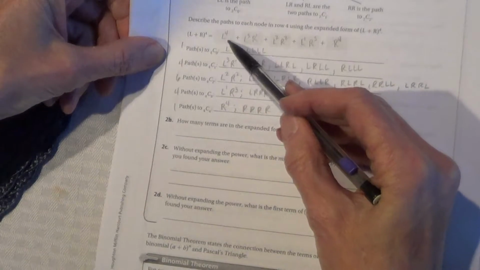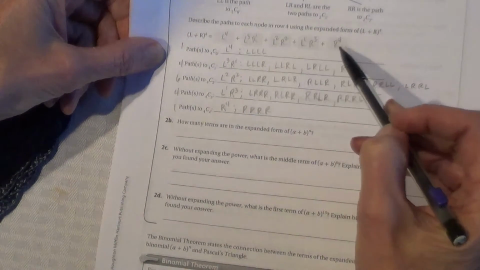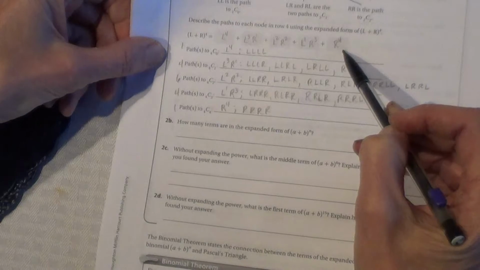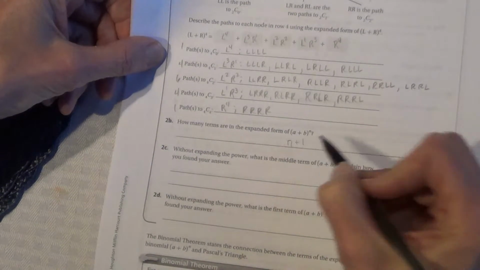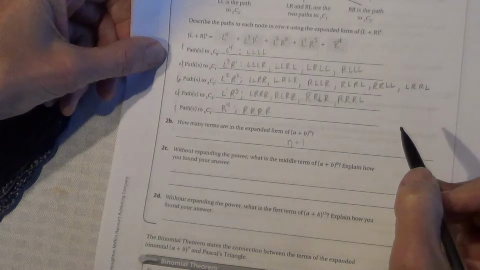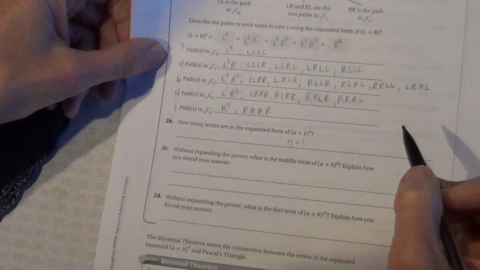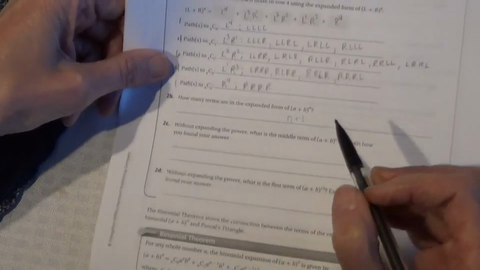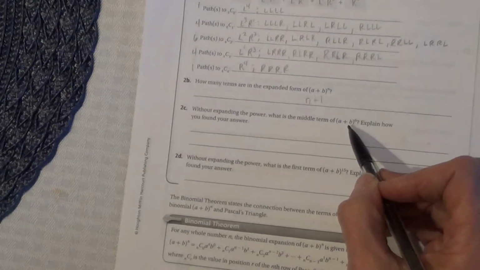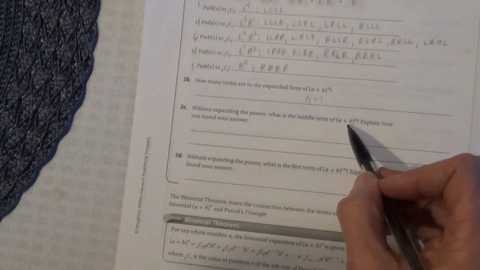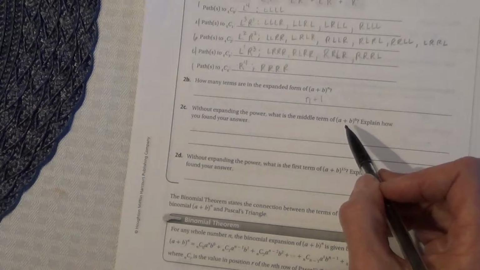And how many terms do we have in that 4th row? If you said 5 terms, you're right. So there would be n plus 1. That's the number of terms in the row. Check it out and go make sure that it works. Without expanding the power, what is the middle term of a plus b to the 6th? Explain how you found your answer.